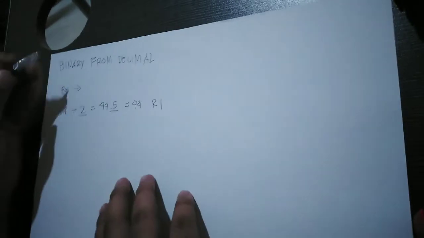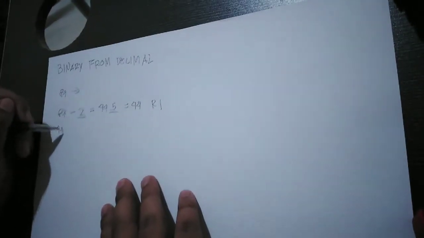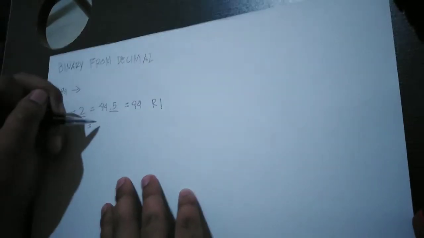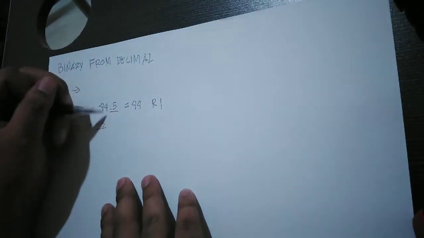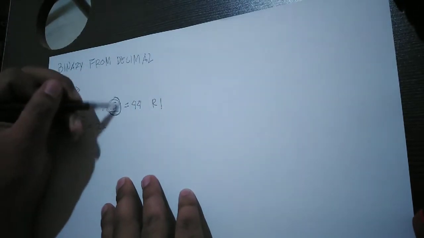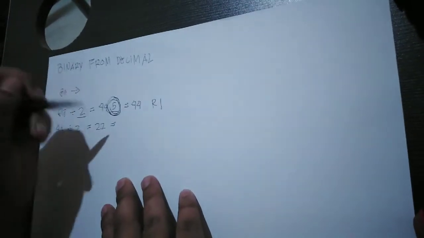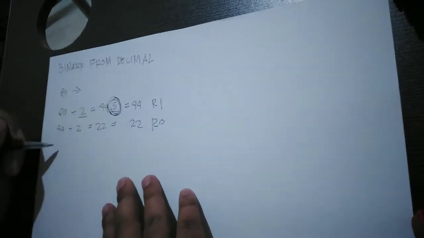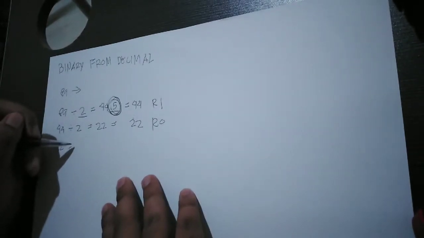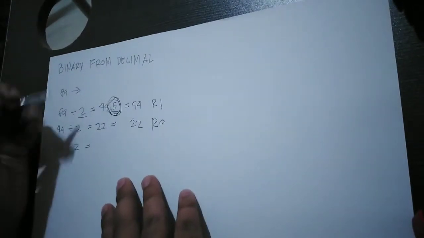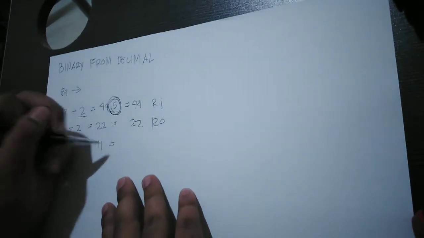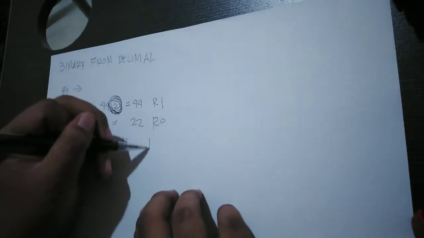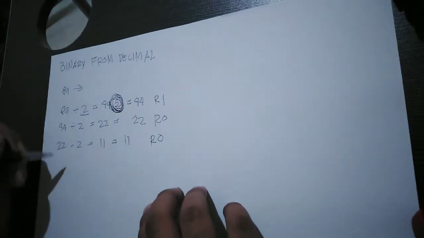You get 1. So divide 44 again by 2, and that equals 22. Since there is no point here, you can just put R0. 22. Divide 22 again by 2, so you get 11. Again, there is no point, so you put remainder 0, and divide again.